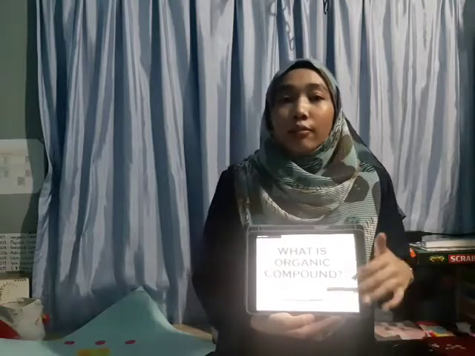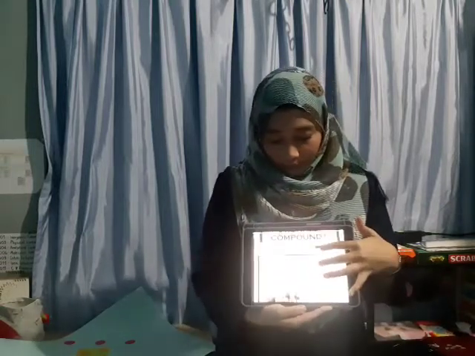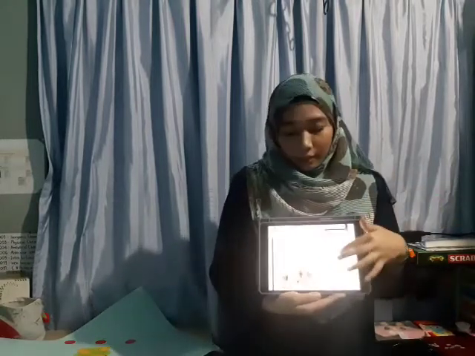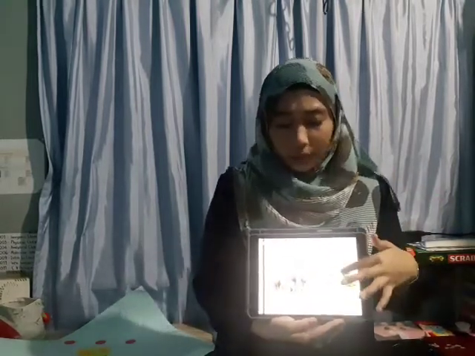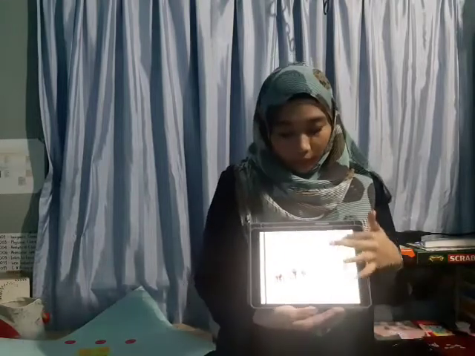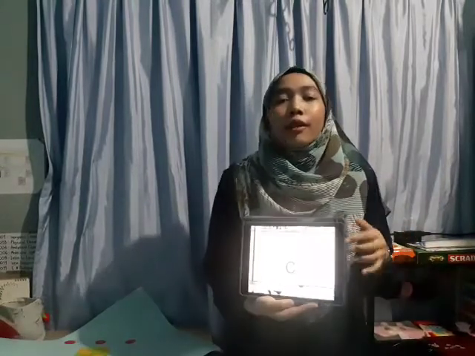So what are organic compounds actually? An organic compound can be defined as a compound that is derived from living organisms, that can be animals, plants or even bacteria. And most importantly, an organic compound must contain carbon. At this moment, you might want to ask me, teacher, why must carbon be one of the most important things in organic compounds? To answer that, I want to show you the basics of the carbon atom itself.